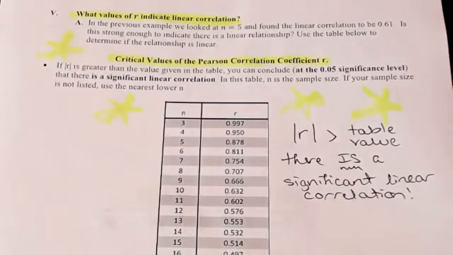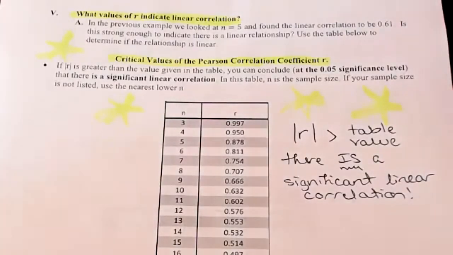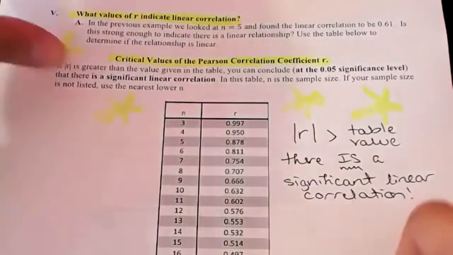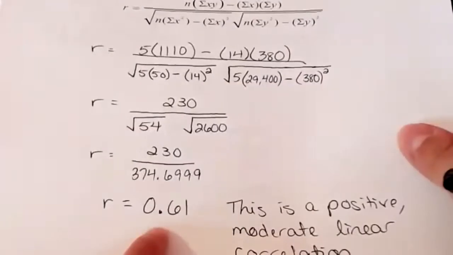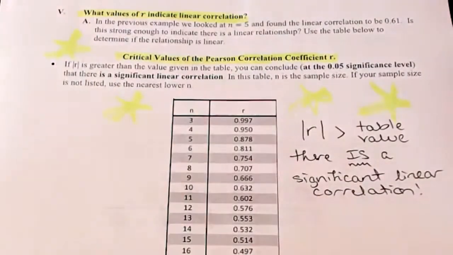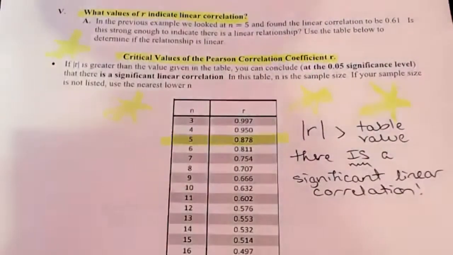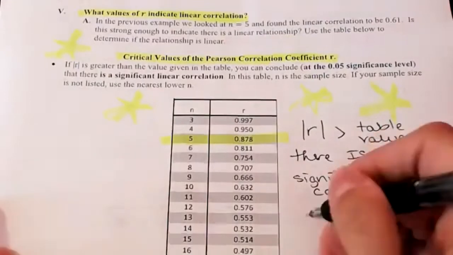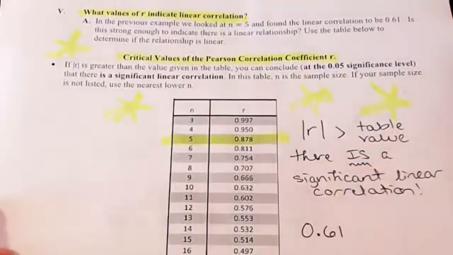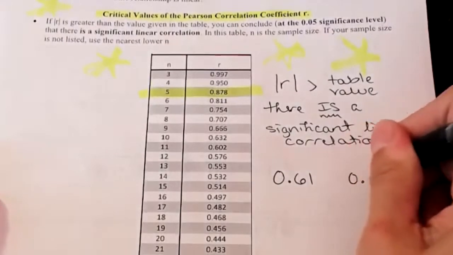With our previous example, we found that when n was equal to 5, our R value was 0.61. You remember that? So we're going to look at the table and focus on the row where n is 5. Notice that the table value is 0.878. We had an R value of 0.61, the one we calculated, and the table value was 0.878.